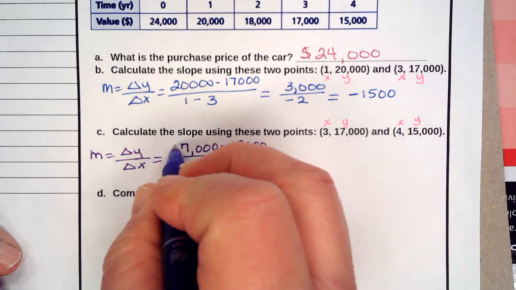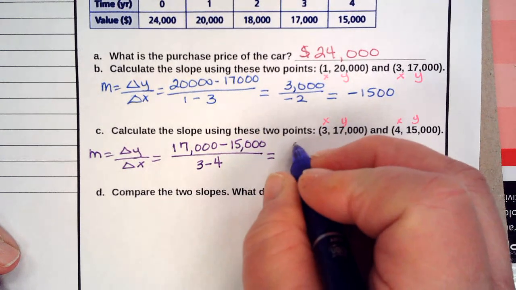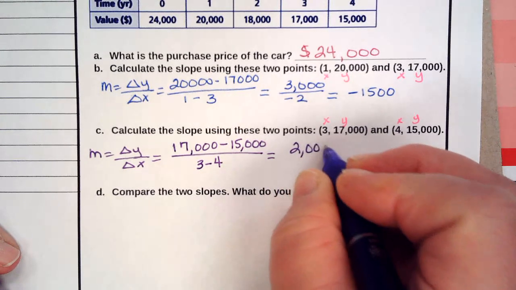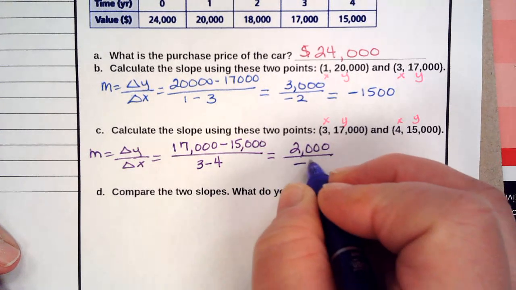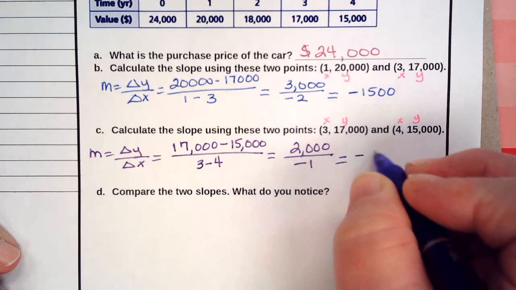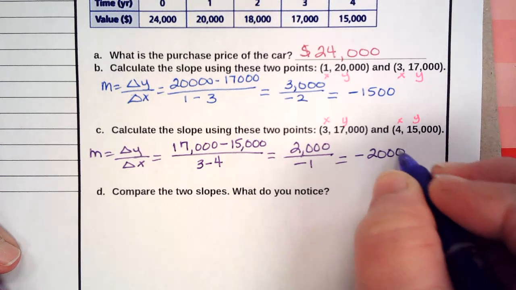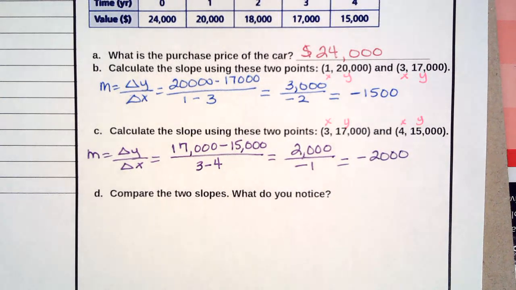So 17,000 minus 15,000 is 2,000 over negative 1, which is negative 2,000. So between years 1 and 3, you lost about $1,500 a year. But between years 3 and 4, you lose $2,000 in value in the year.